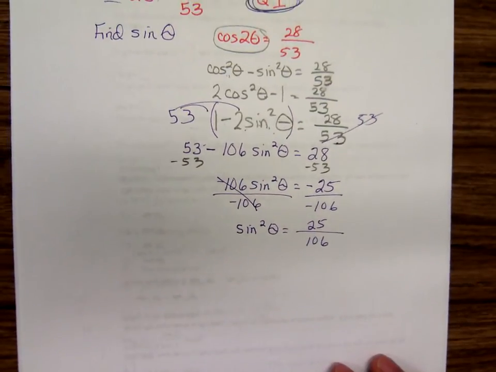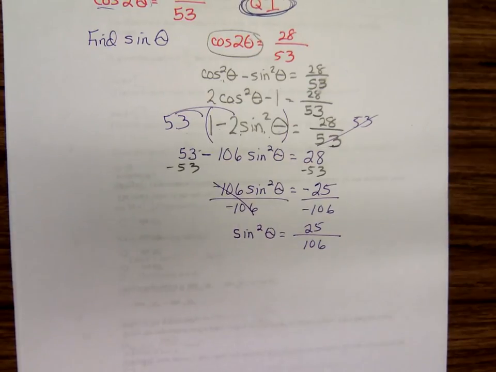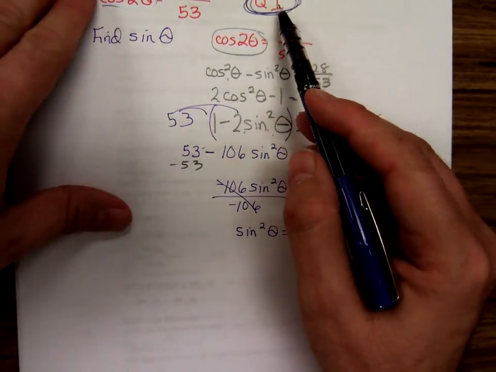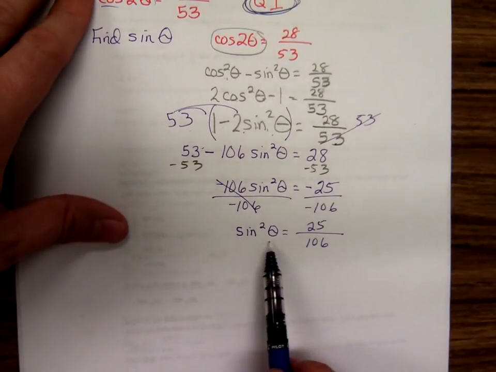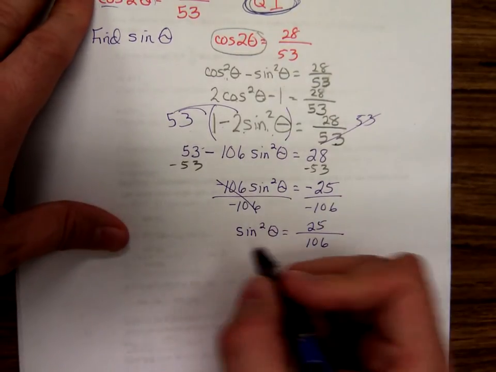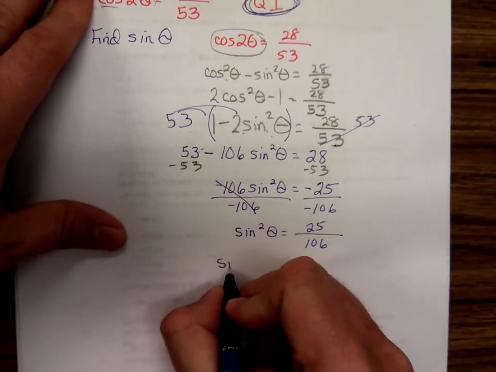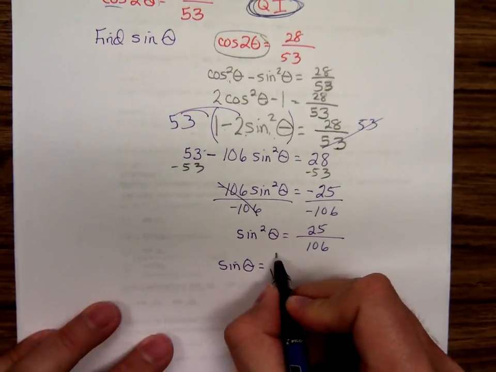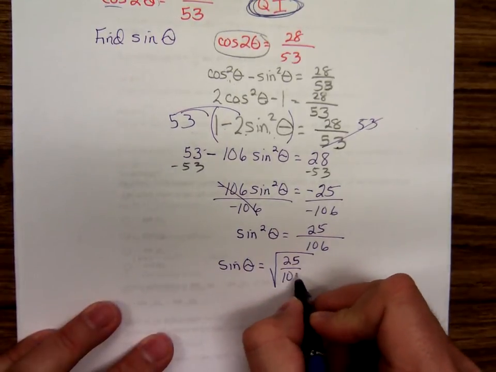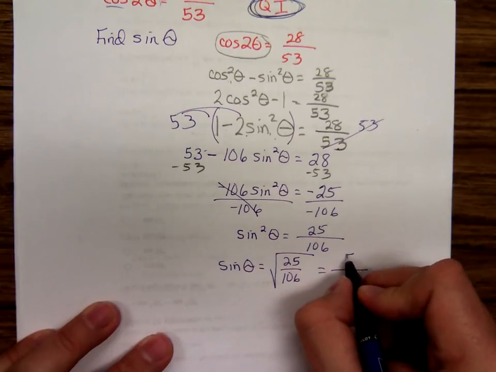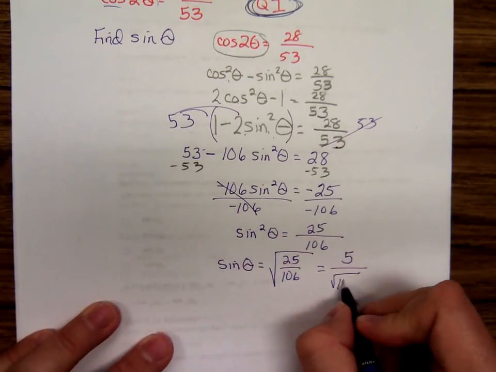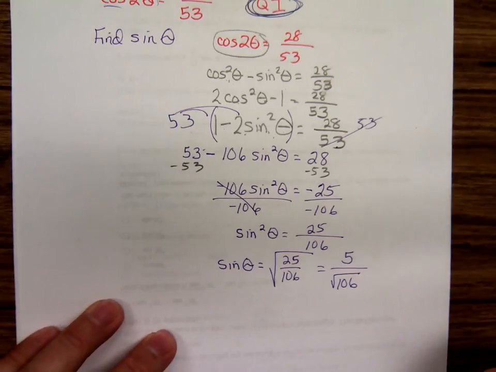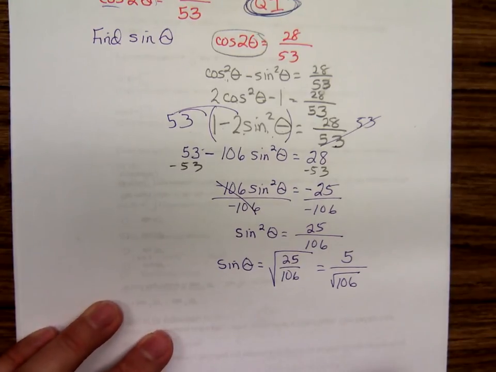And to get sine theta, we're going to have to take a square root. Which square root of sine? If theta's in quadrant 1, will sine be positive or negative? Positive. So we're going to take the positive square root. So sine theta equals positive square root of 25 over 106. It just couldn't be small numbers, could it? 5 over the square root of 106. And I sure don't think that square root of 106 simplifies, does it?